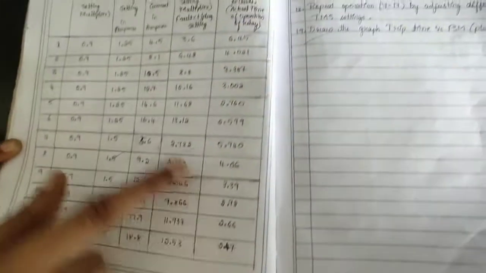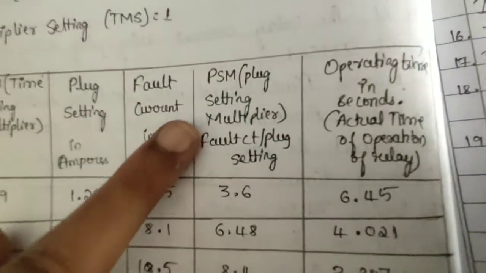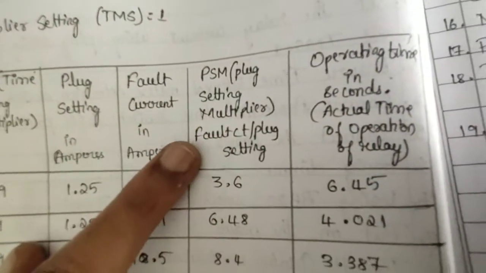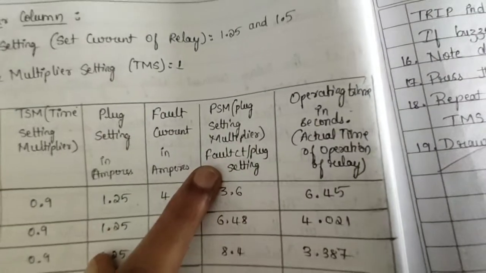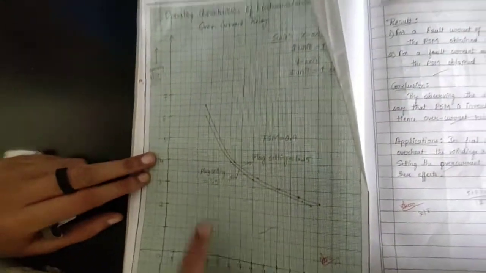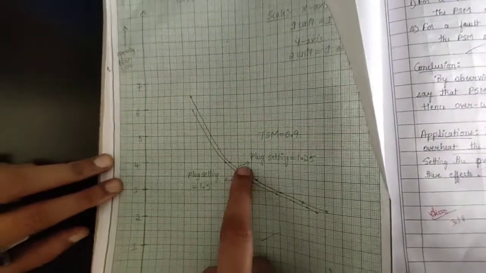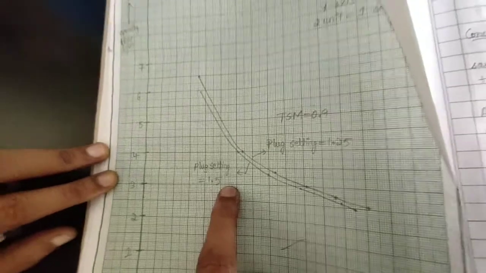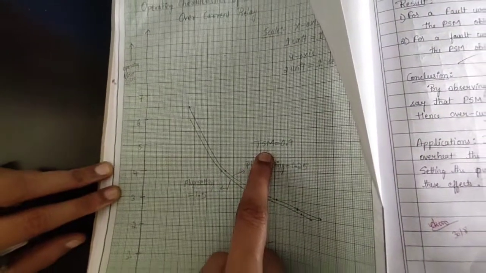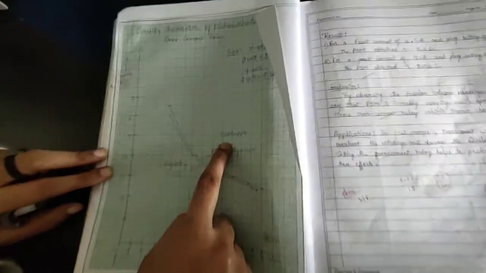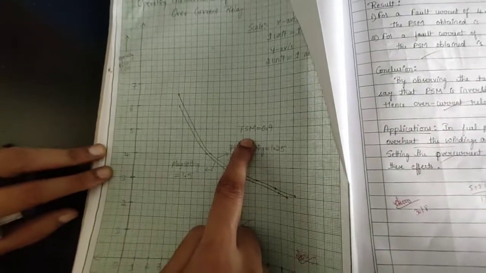And we are supposed to calculate the PSM. What is PSM? It is the ratio of fault current to the flux setting, that is, PSM is equal to fault current by flux setting. And we need to plot a graph of trip time versus PSM. The graph will look like this, operating time versus PSM. This is for different flux settings. Two flux settings we have chosen, 1.25 and 1.5, for a TSM of 0.9. Like this we need to repeat for the other trials or other settings of set current. Thank you.